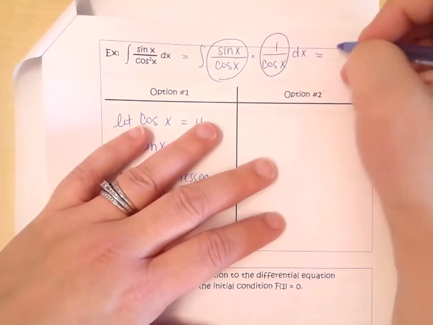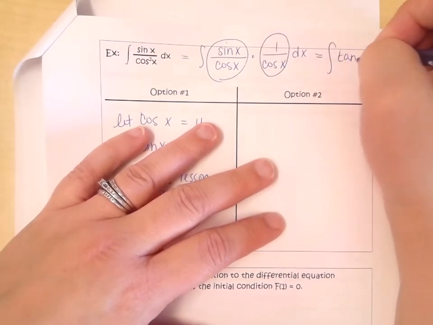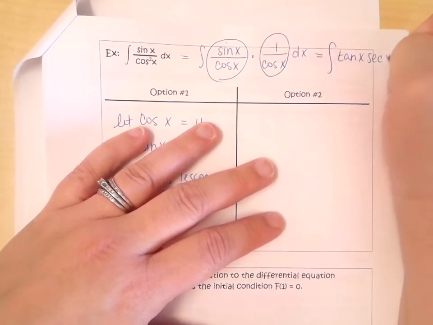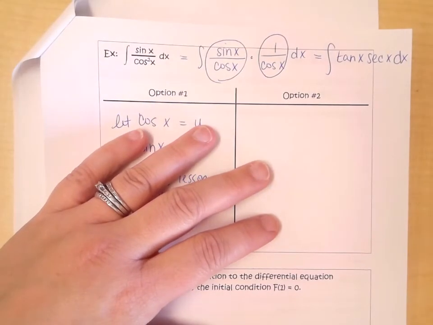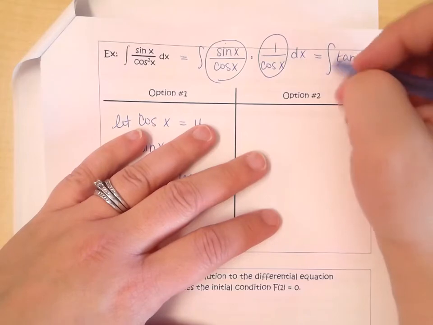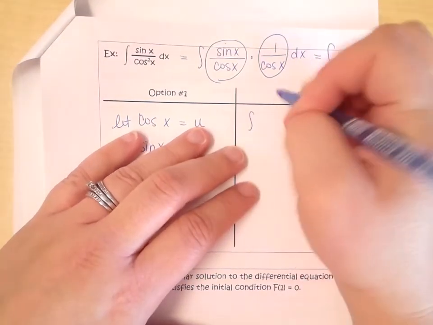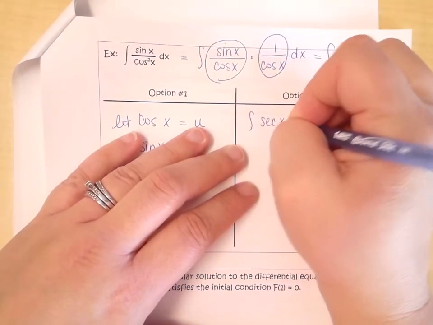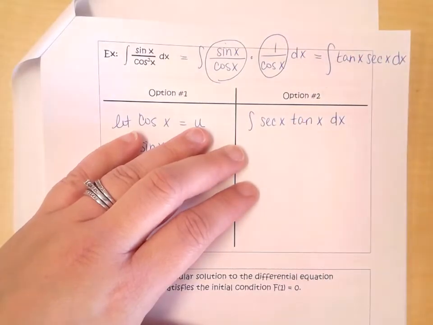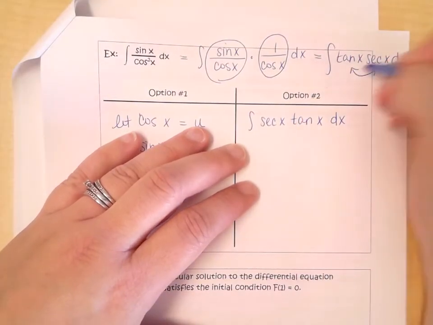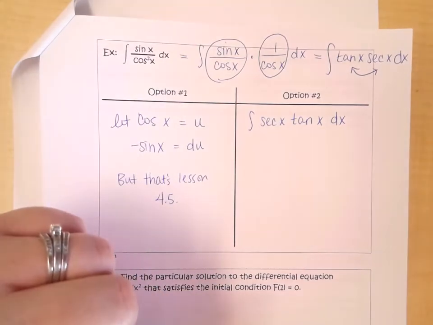It is. We're not used to seeing tan x, secant x, but we are used to seeing secant x, tan x. And since multiplication is commutative, I can just switch their order.